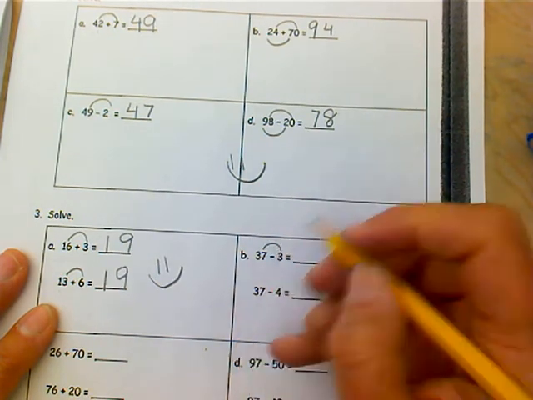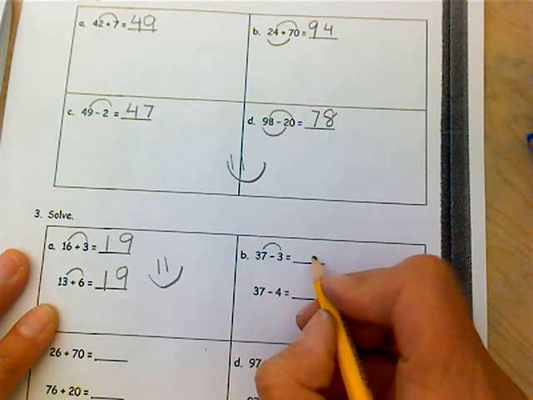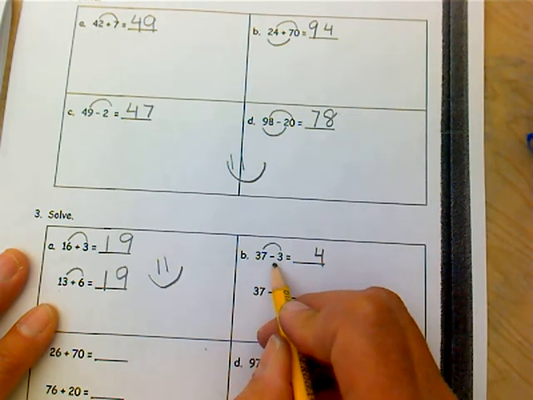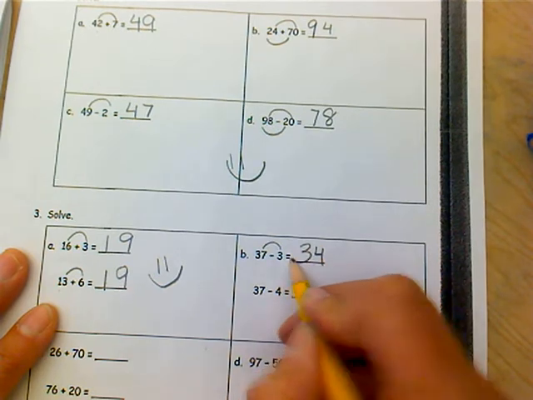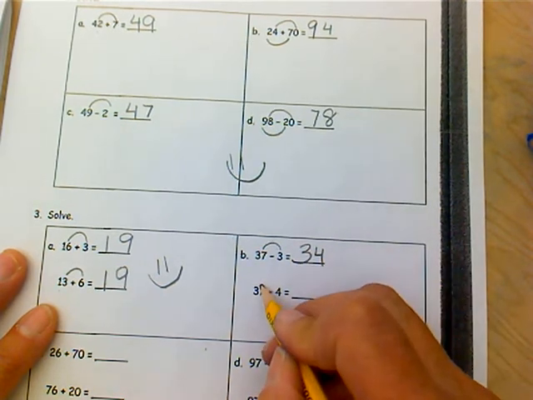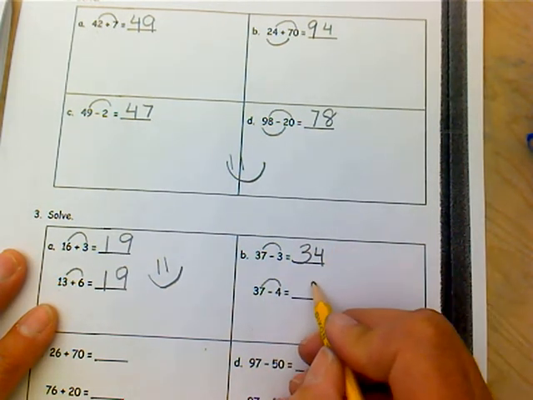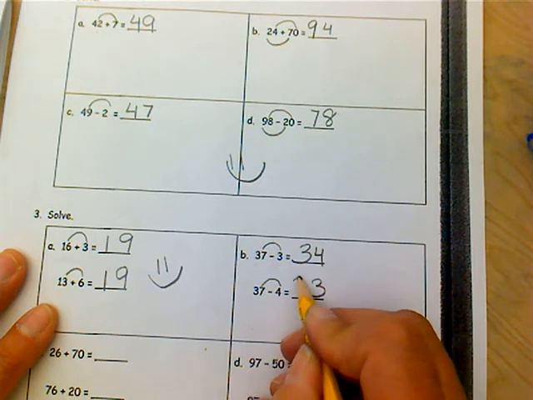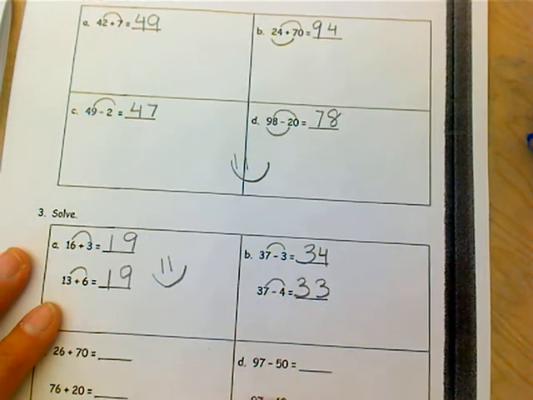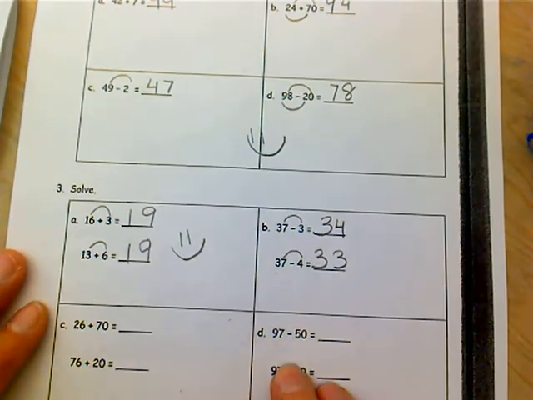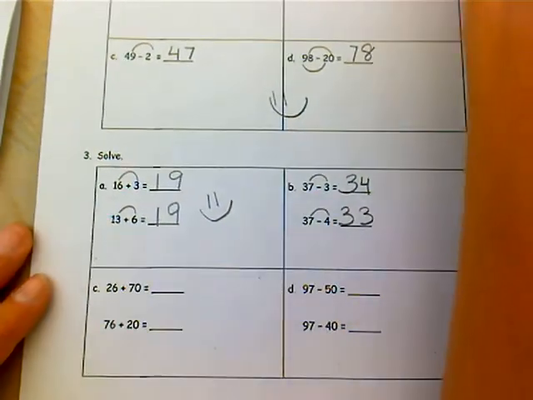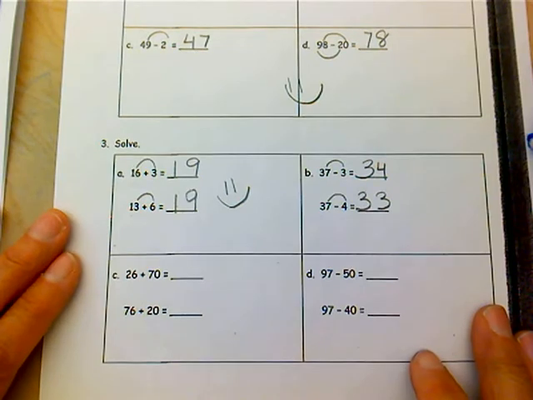7 take away 3, 7 ones take away 3 ones is 4 ones, and 3 tens take away no tens is still 3 tens. 7 ones take away 4 ones is 3 ones, and 3 tens take away no tens is still 3 tens. All right, can you see how I can use those basic facts to help me solve bigger problems?